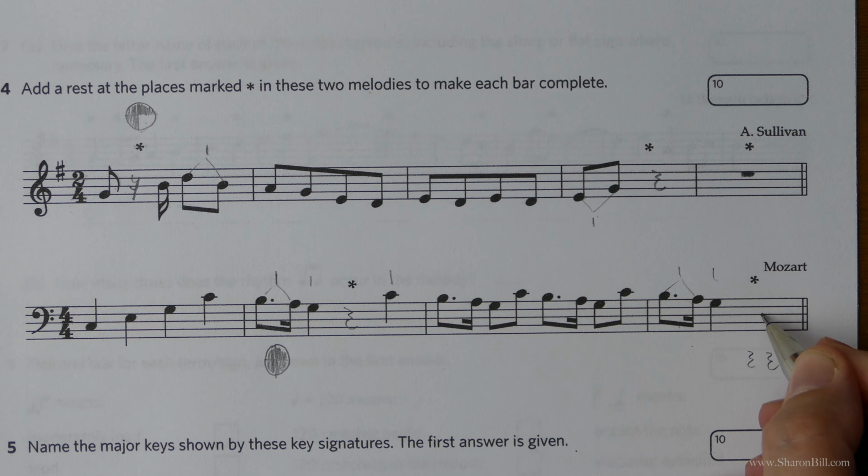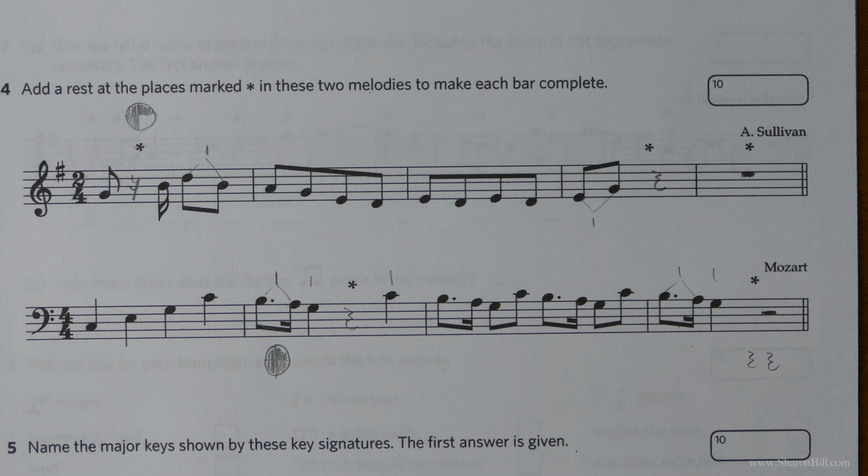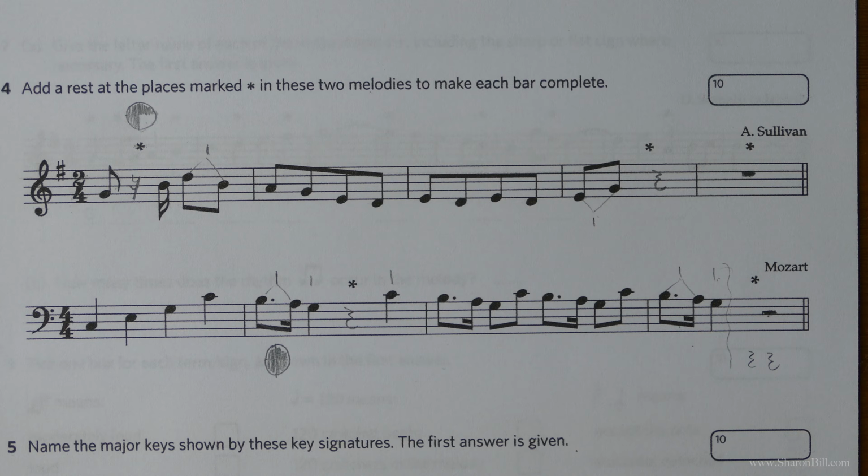We can do a 2 beat rest. So there's our minim rest or half note rest. If you remember though, the rule is that we only use that so long as it doesn't cross over the middle part of the bar, which it doesn't, because we've got 2 beats there, 2 beats there. So we just have to make sure that it doesn't straddle over the middle part of the bar. Because it doesn't, that's the acceptable answer.